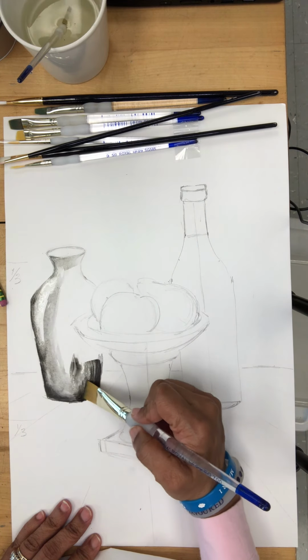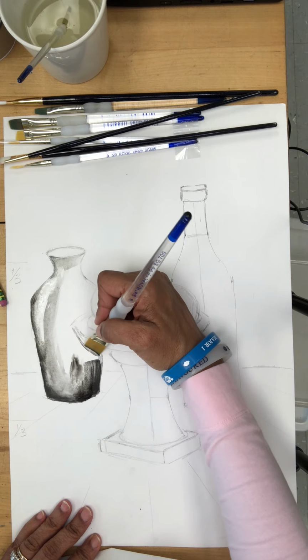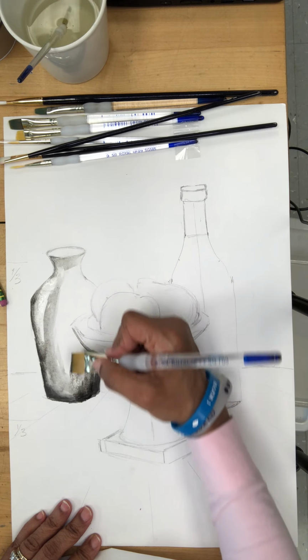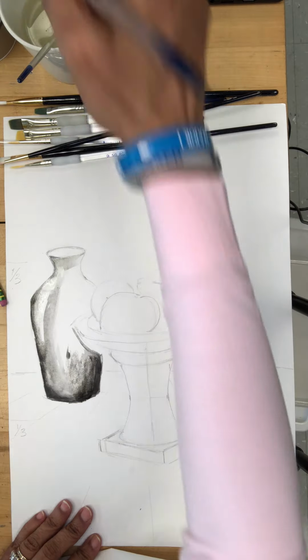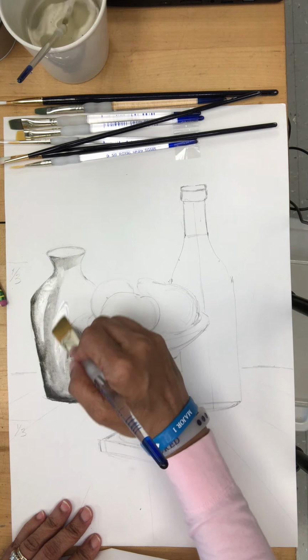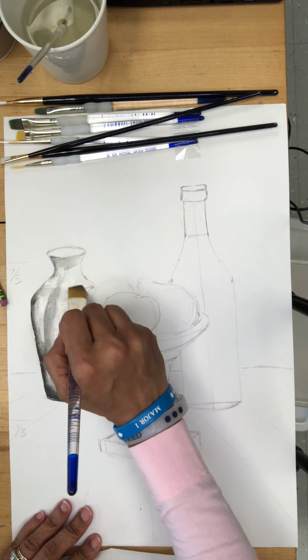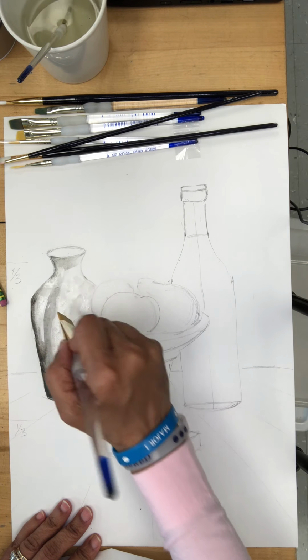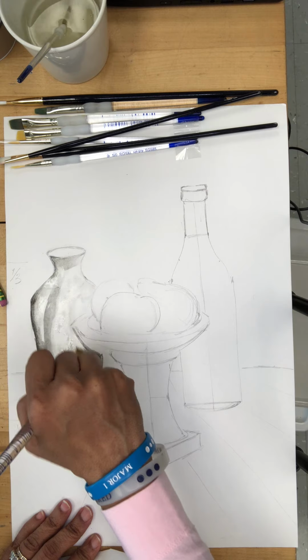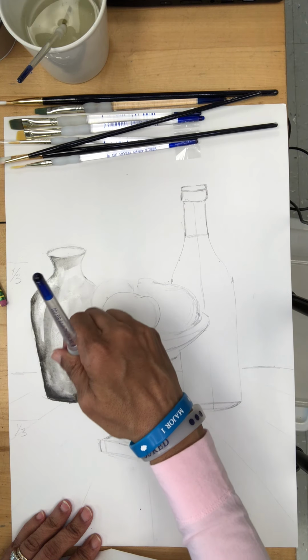And just move that graphite around. So you can still experience the shape of the subject, which is in this case a really nice vase.